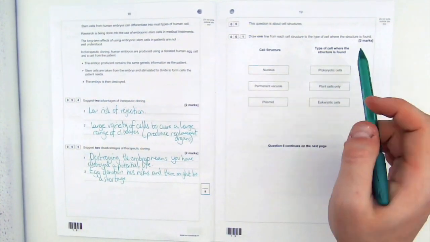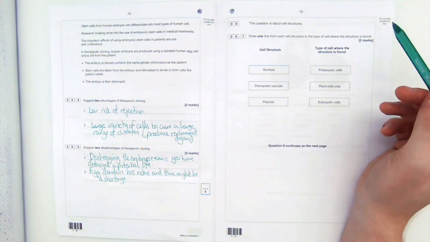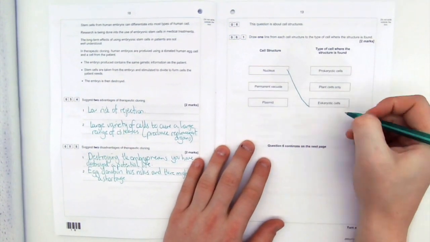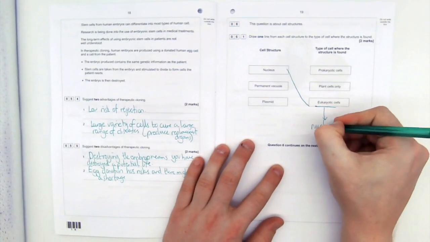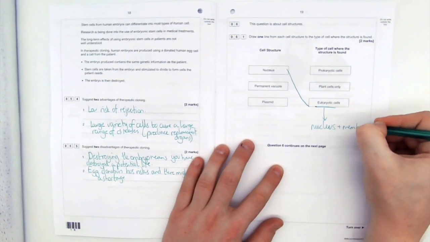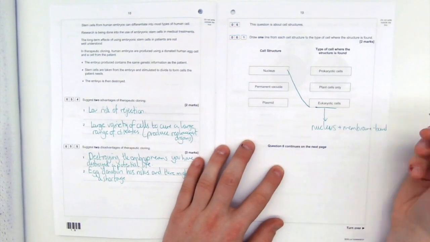So moving on to question 6 then. It says cell structures, draw one line from each cell structure to the type of cell where the structure is found. Okay, so nucleus is eukaryotic cells. Eukaryotic cells have nuclei and what we call membrane-bound organelles. Now, that's a fancy word, but the nucleus is a membrane-bound organelle.